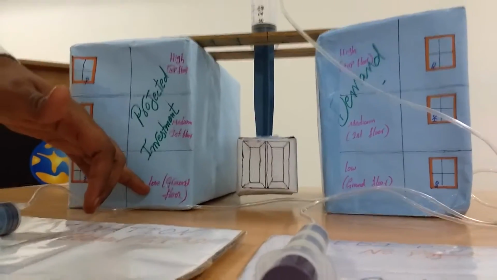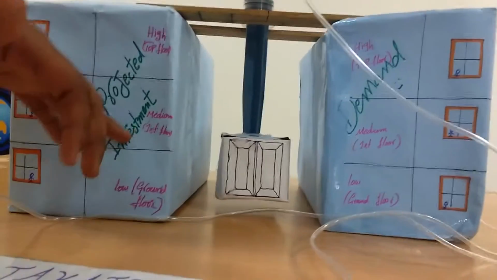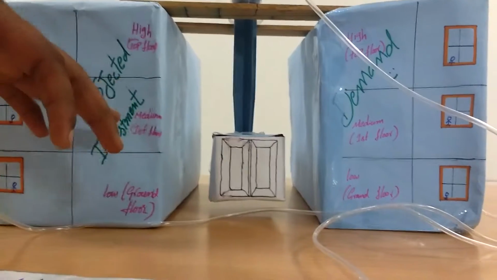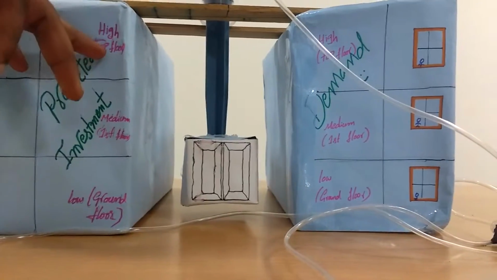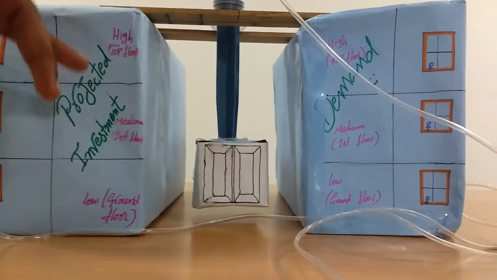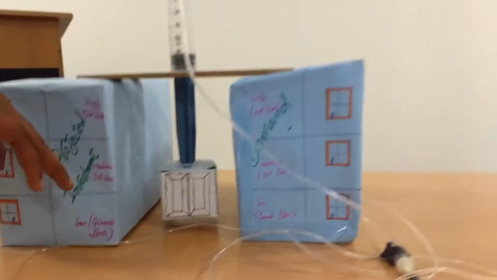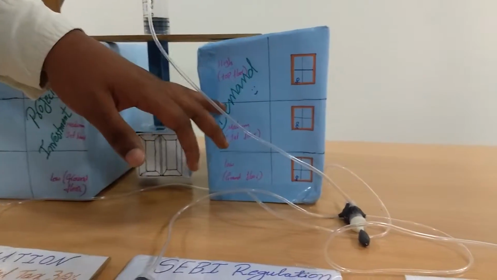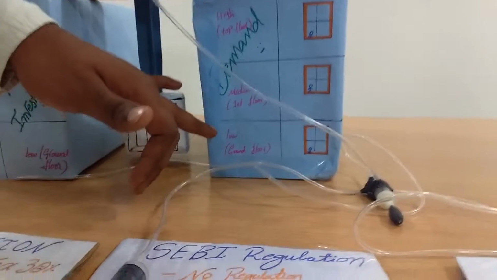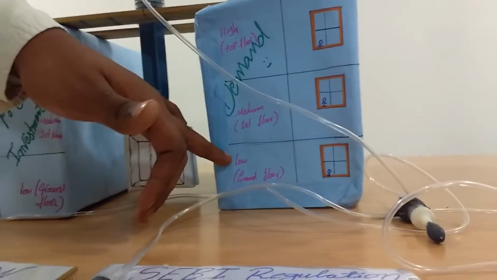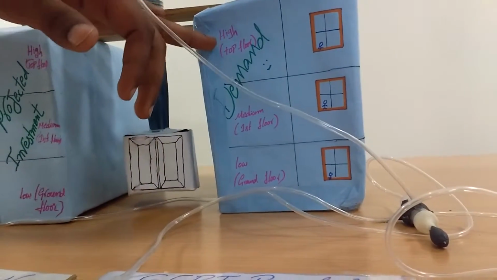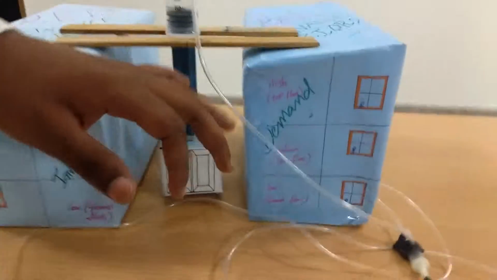Ground floor represents a low level of projected investment, first floor a medium level, and top floor a high level. Same in the demand building, we have three floors: low level, medium level and high level of demand. Here we are using three triggers.